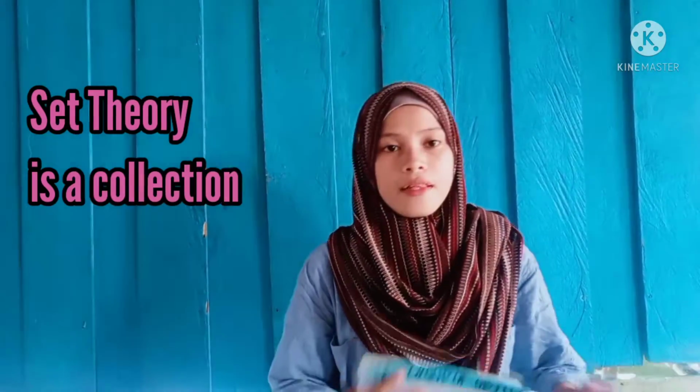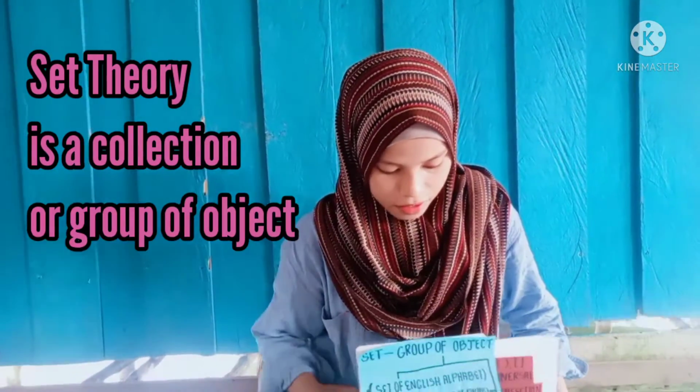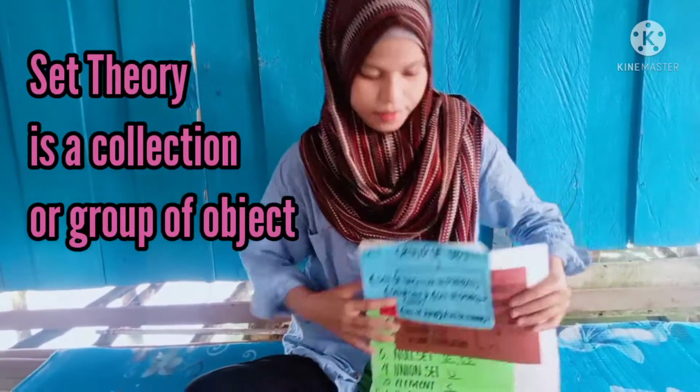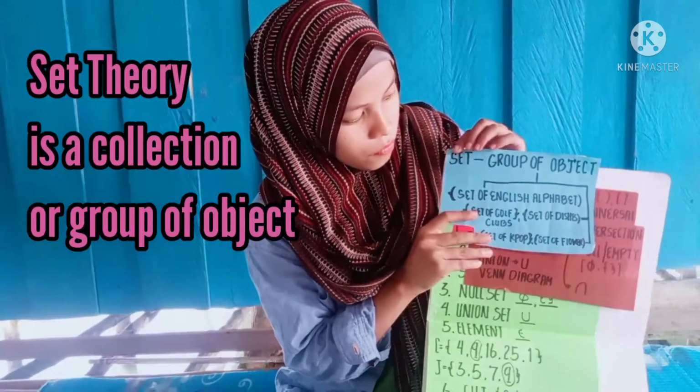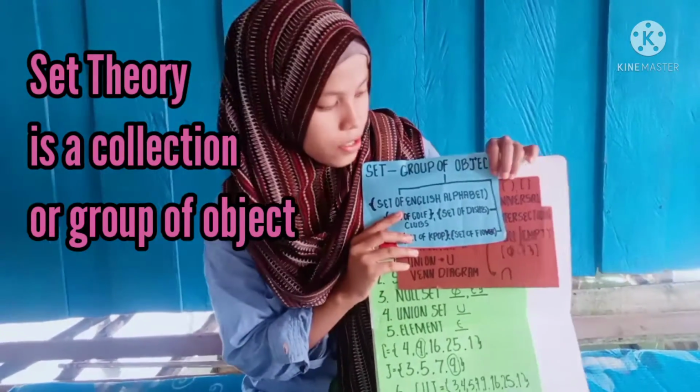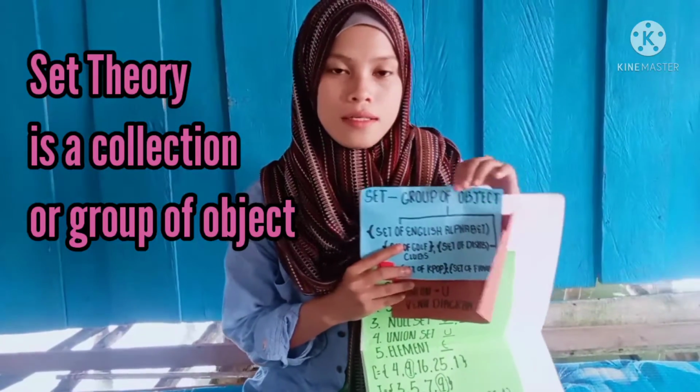My lesson for today is about set theory. So what is set theory? A set is a group or collection of objects. For example, a set of the English alphabet.